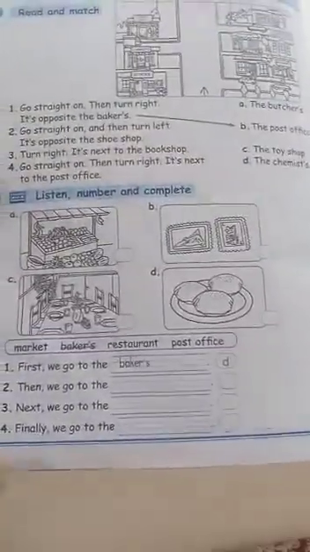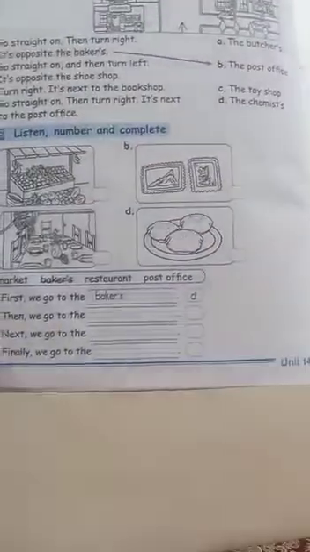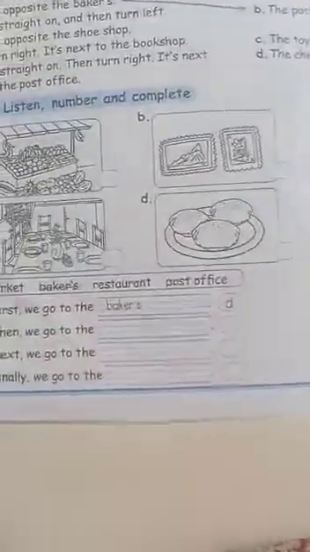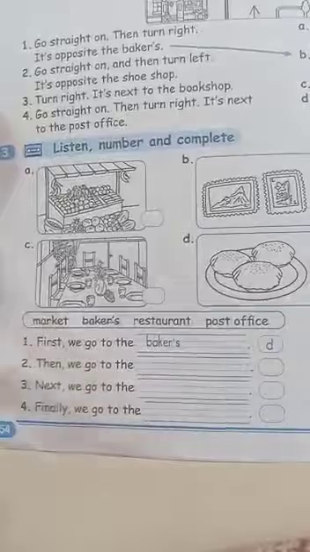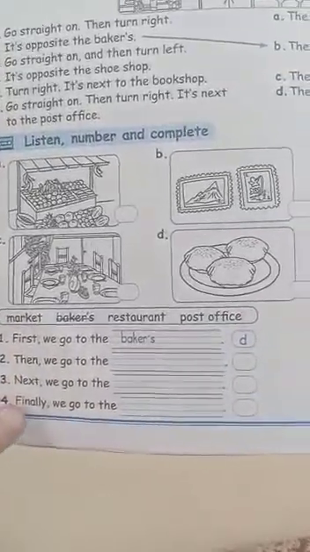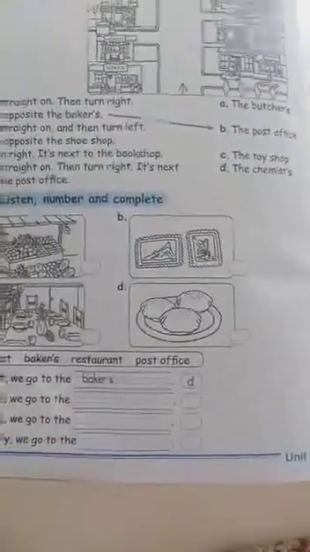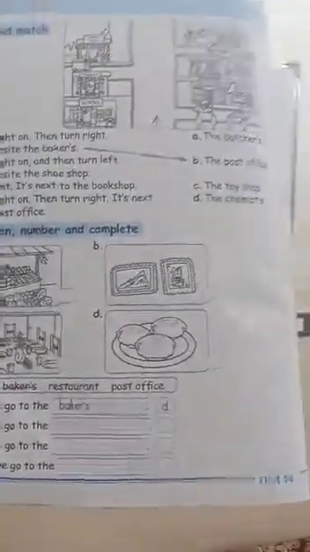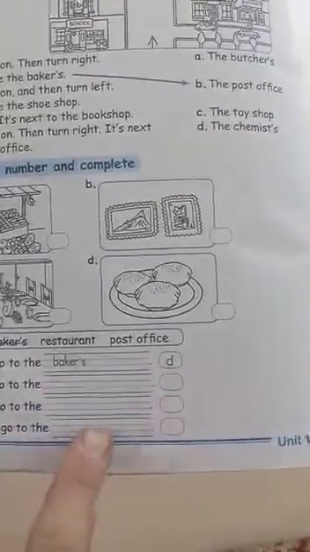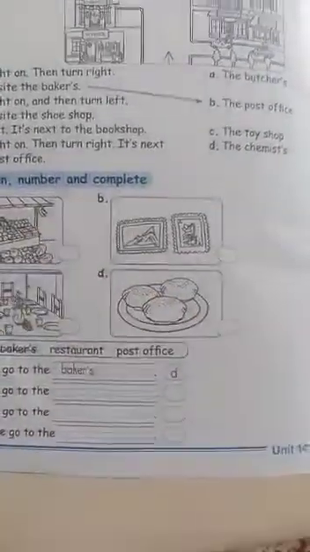The last exercise for today is exercise 3, page 54. Listen, number and complete. In this exercise, we can see 4 pictures and we can see 4 sentences. Look at these sentences. We use the sequence adverbs. What are we using here? The sequence adverbs. First, then, next, finally. So you have to listen to me, then write the correct missing word here. After that, you have to order the pictures.